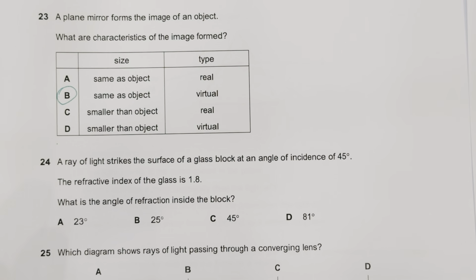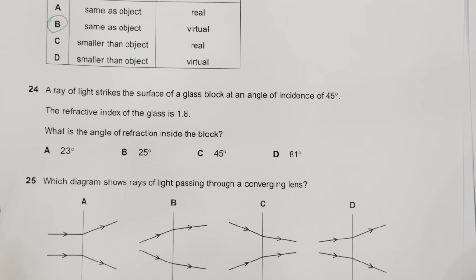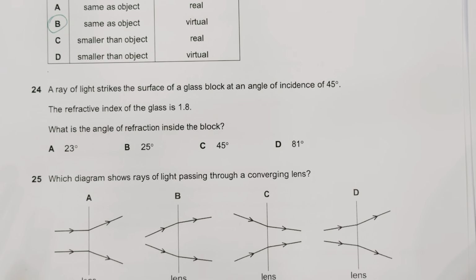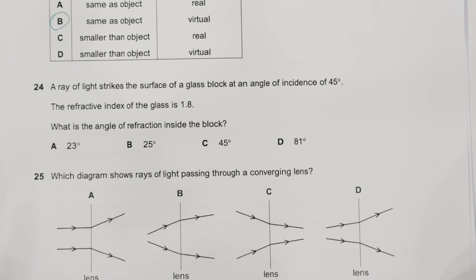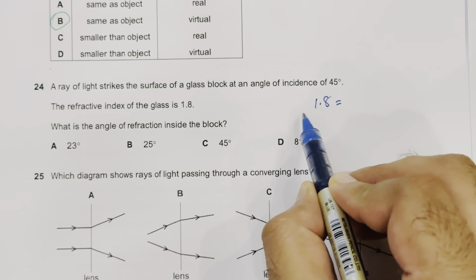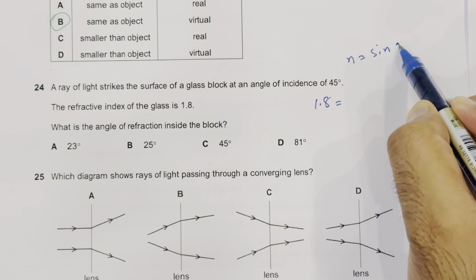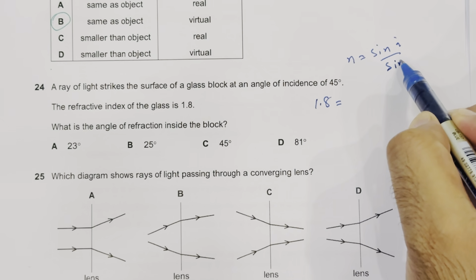A ray of light strikes the surface of a glass block at an angle of 45 degrees. The refractive index is 1.8. What is the angle of refraction inside the block? So it would be equal to 1.8, that is the refractive index. The formula is sine i over sine r.